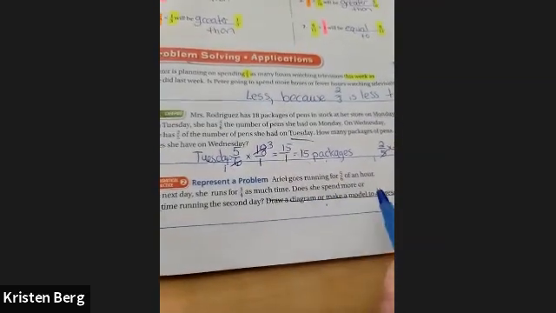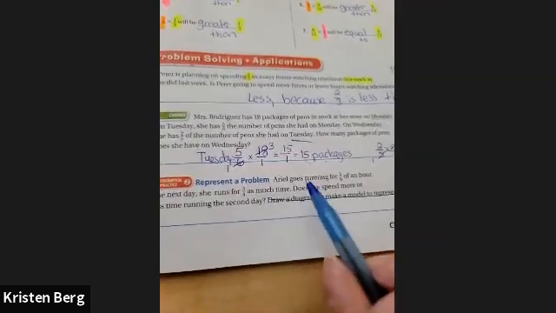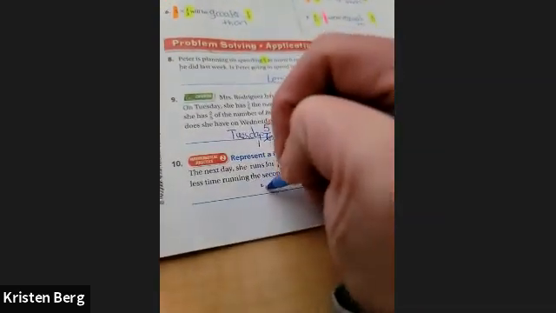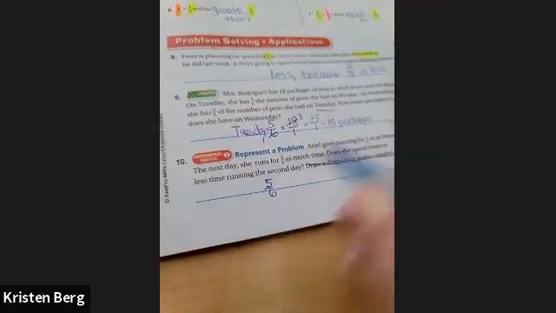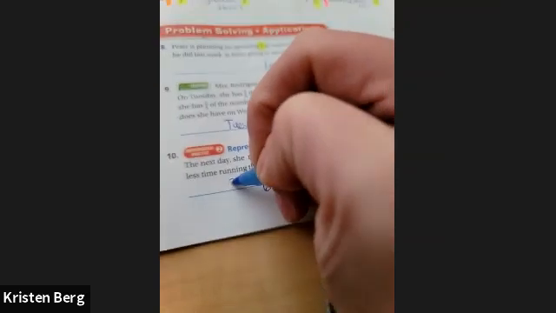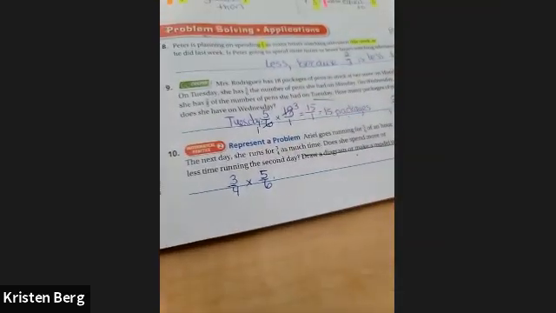But do tell me whether she spent more or less time running on that second day. So here we go. She was doing 5/6 of an hour, and then the next day she did 3/4 of this amount.